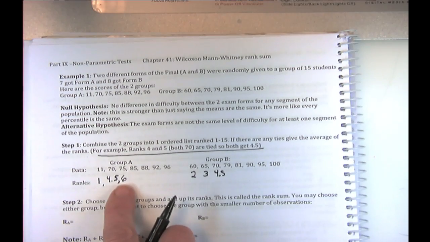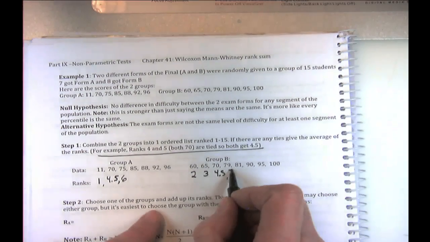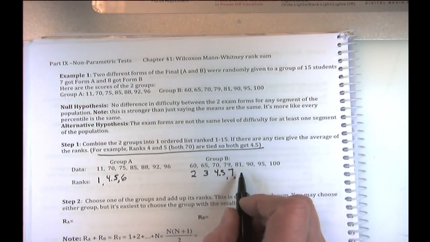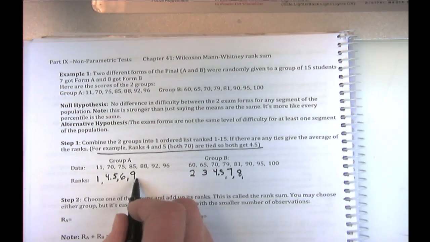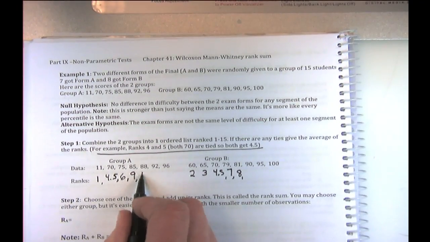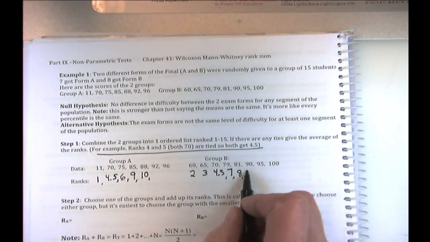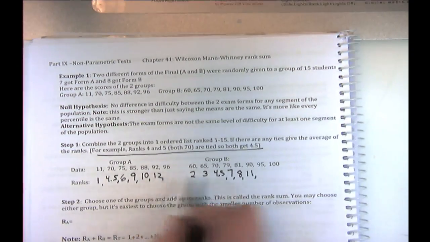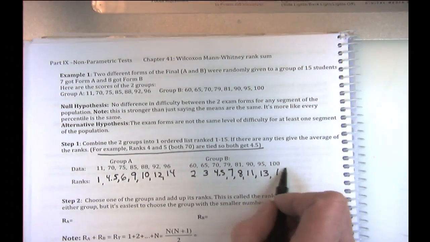All right. Now let's see. 7 would be right here, right? 79, 7. And now our next one is 81, so that would be an 8. And then we go over here, 9, 10. Tell me if I make a mistake, okay? 10, 88. Isn't this 11? And then 12 is over here. 13's here. 14's here. And you have to end up at 15.